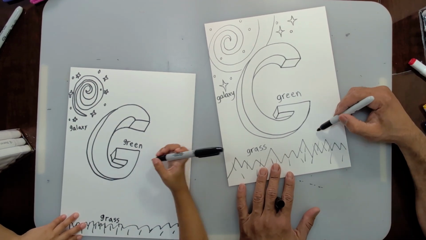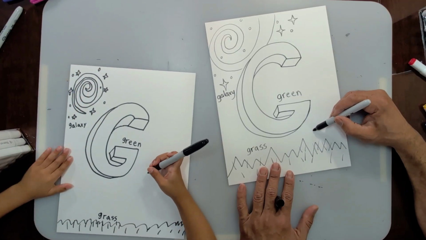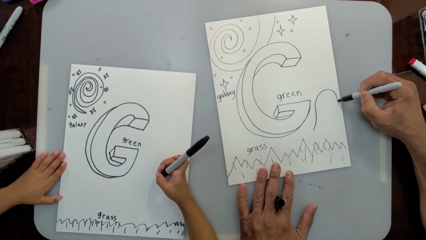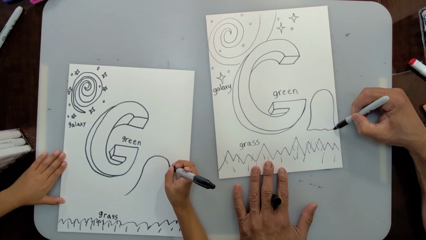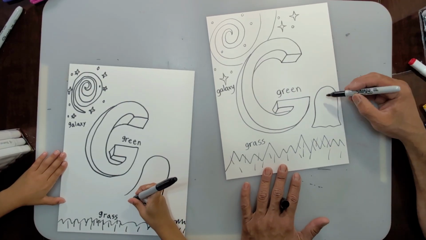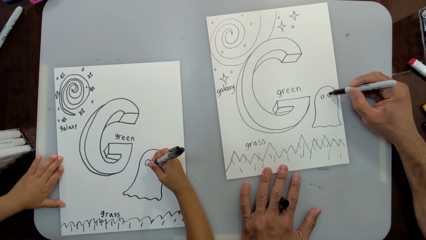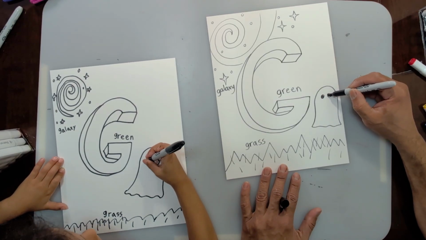Very happy. Okay, now the way you make a ghost, the fastest way to make a ghost is like this. You go from the bottom, you kind of loop that up, and then come down, and then you come down again. And then you could do a wavy little bottom like he's wearing a blankie, right? And then now, you could do the little eyes. See that? Little circles, and then you leave a little white dot. That way it looks like he's glaring.